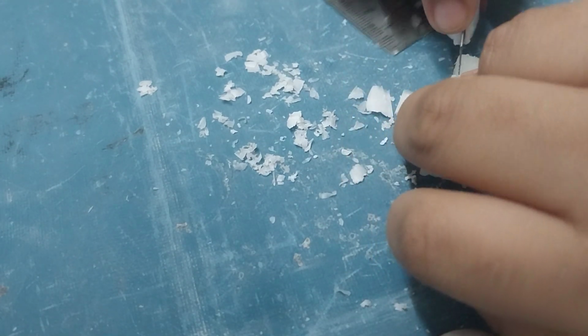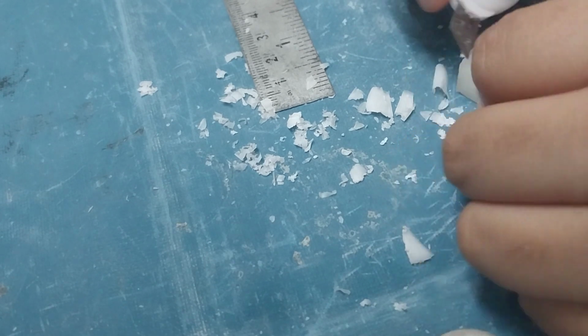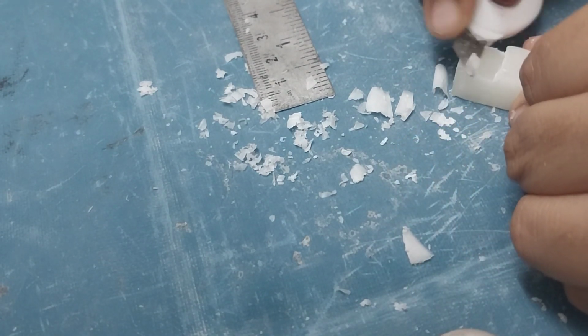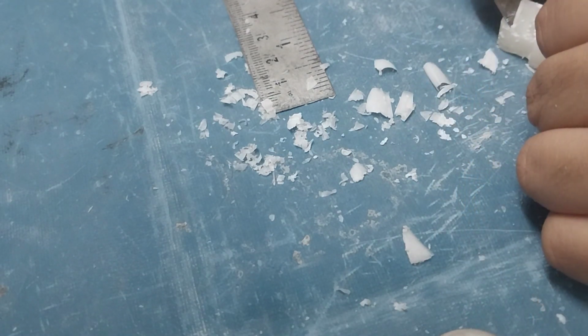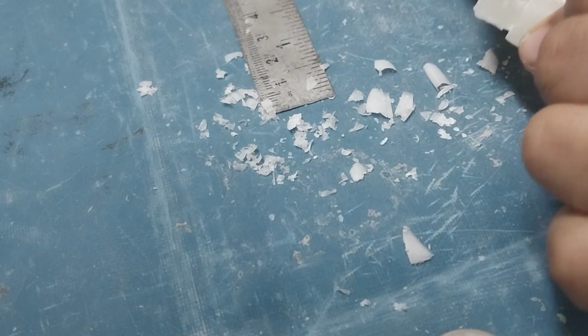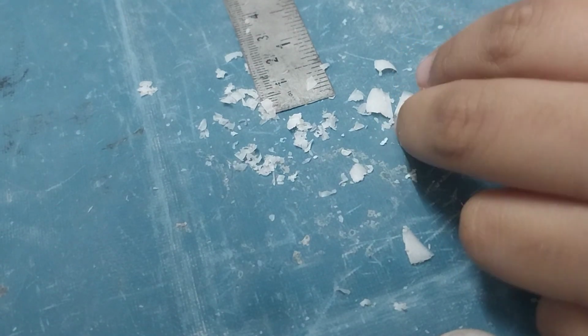Do it till the labial aspect, the lingual aspect, and here also you do it like this. We have taken out the extra wax.